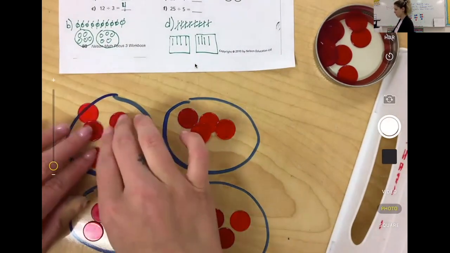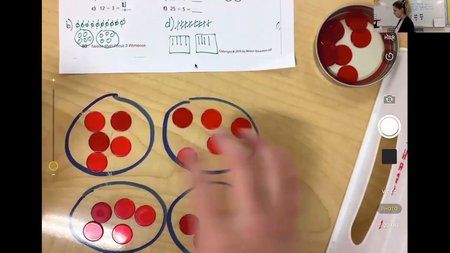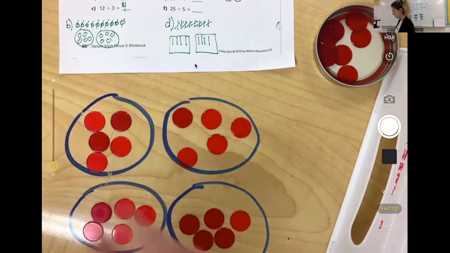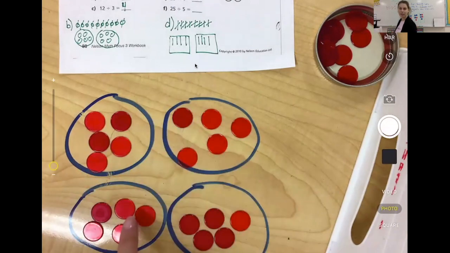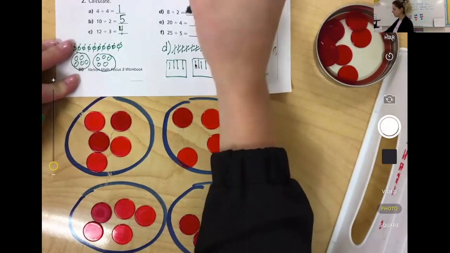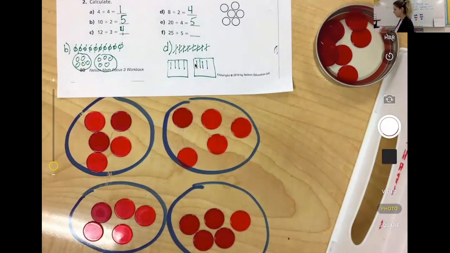I'm gonna make sure I have 20 because I had some slipping and sliding, but all the groups look equal. 1, 2, 3, 4, 5, 6, 7, 8, 9, 10, 11, 12, 13, 14, 15, 16, 17, 18, 19, 20. And how many do I have in each group? 5, 10, 15, 20. So there's 5, 5, 5, 5. 20 counters divided into 4 equal groups, 5 per group. Okay, so on my last one, I'm just going to keep doing this pattern.